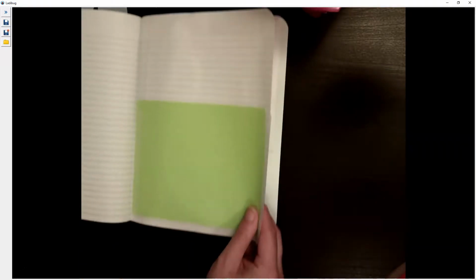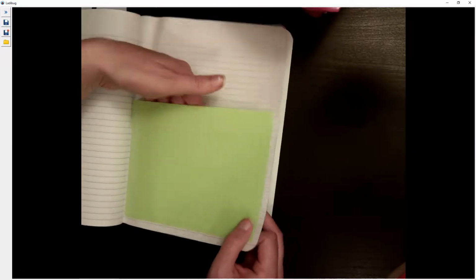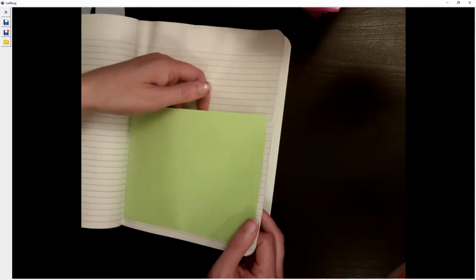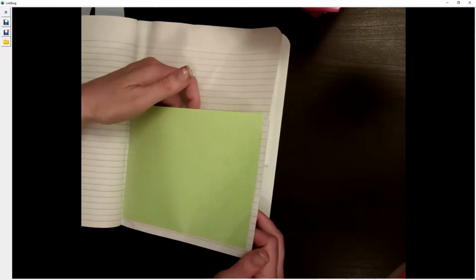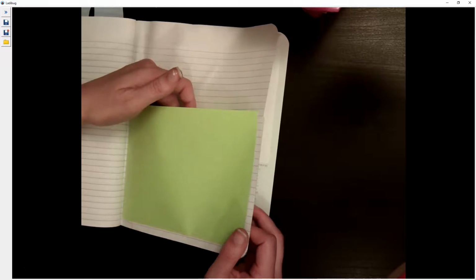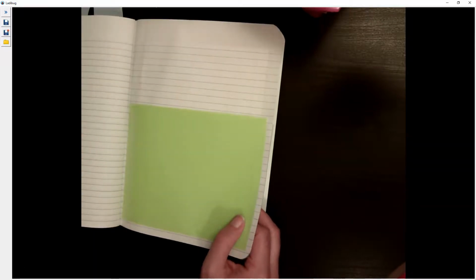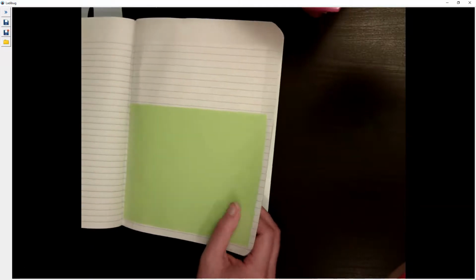I also like to, in the back, make a little pocket. And I'll put a Ziploc bag in here with all my glue-ins for the week so that I don't have to cut everything every day. I can just do it on a Sunday night and then put them in my pocket for the week. And that way I don't lose them.